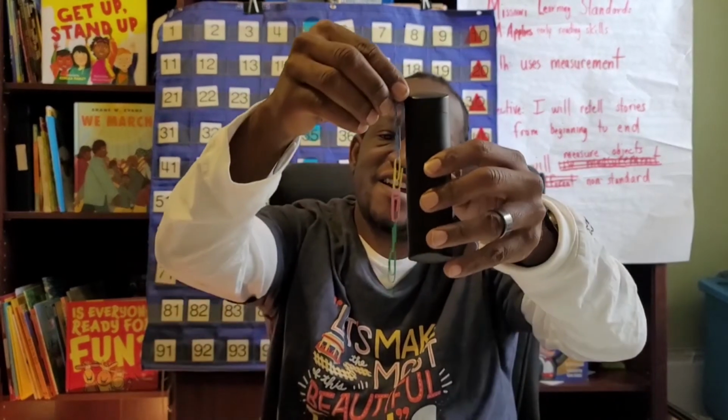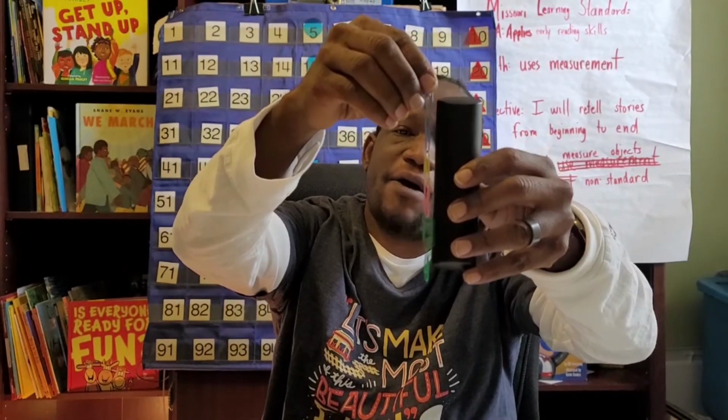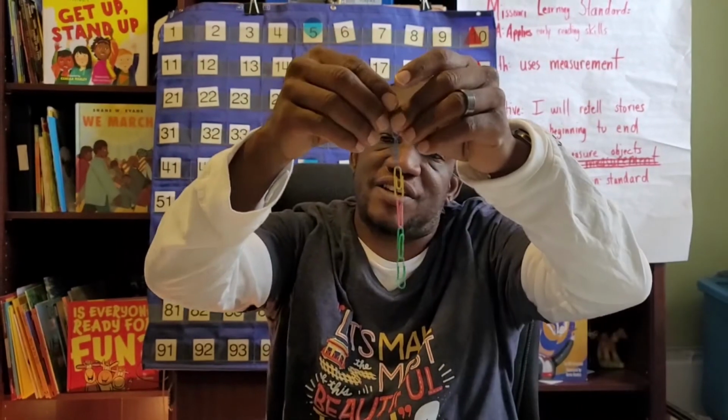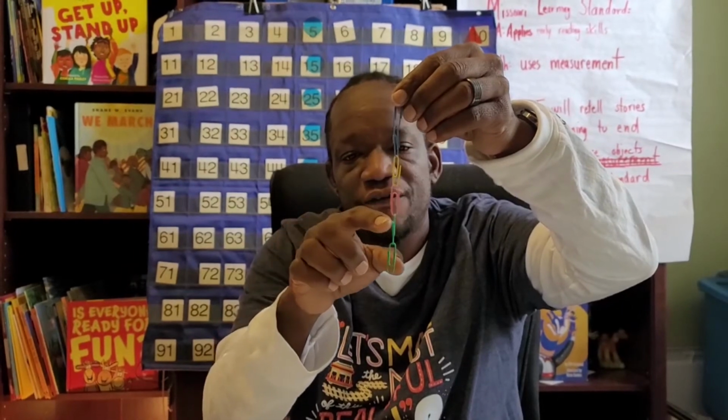It's an about measurement. It's like an estimate. When you get older, you learn all about that. So let's count about how many paper clips long is the remote. 1, 2, 3, 4, 5, 6. It's about 6 paper clips long.